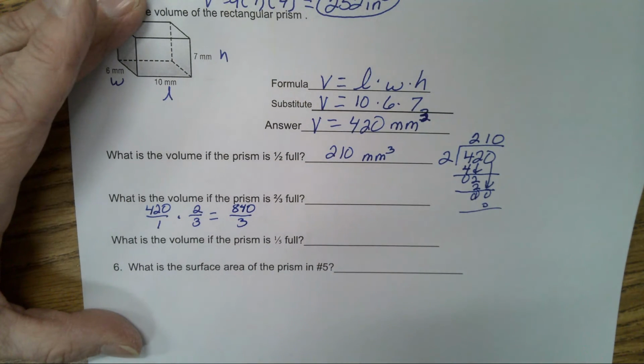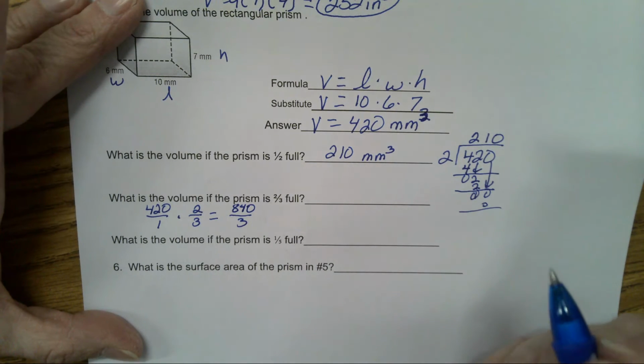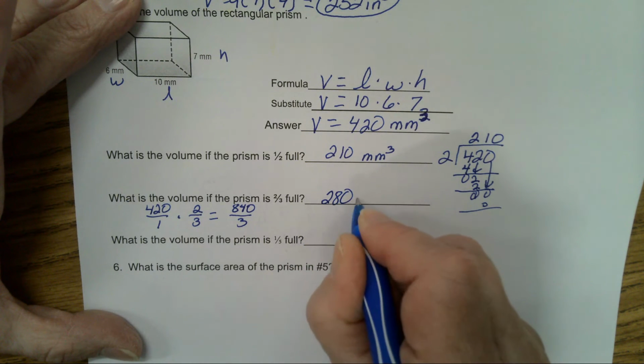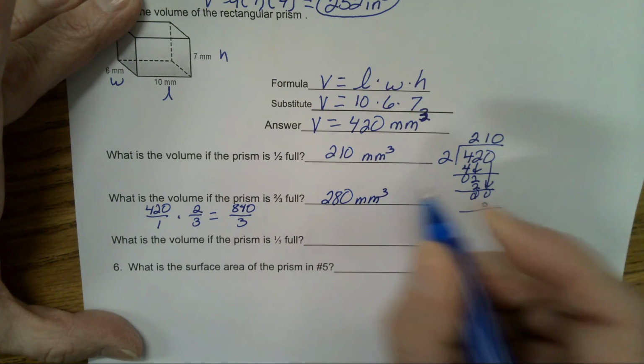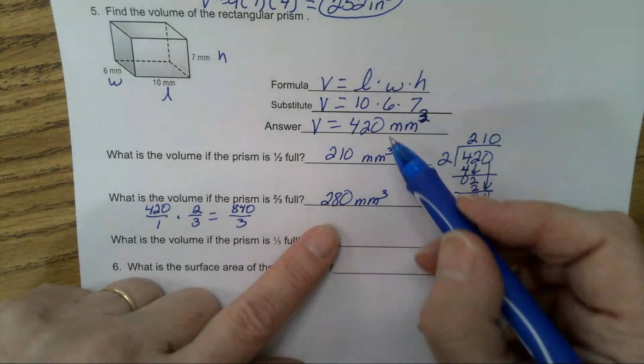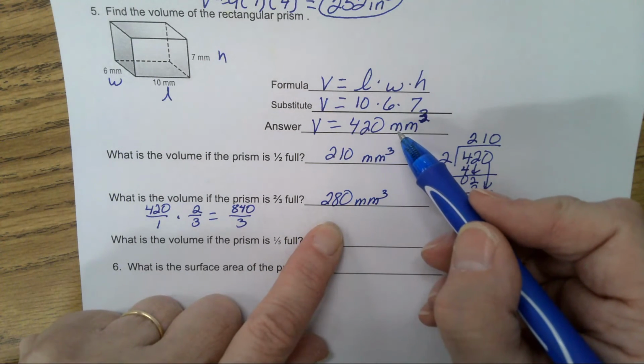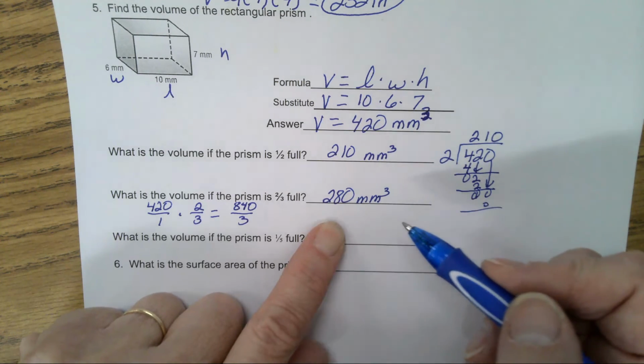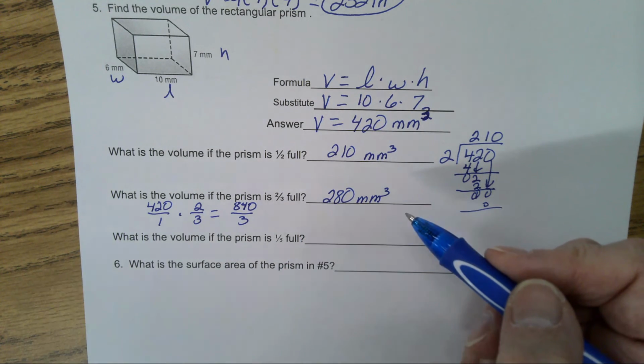And 840 divided by 3, what do you get? 280 millimeters cubed. That makes sense. It's less than 420. The whole box is 420. Half the box is 210, so 2/3 is more than a half, so that makes sense.